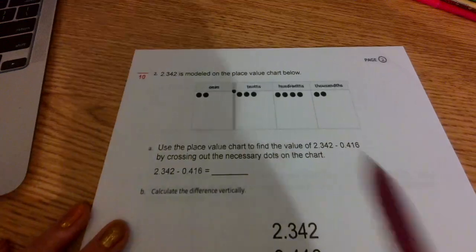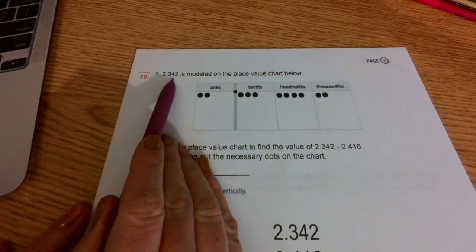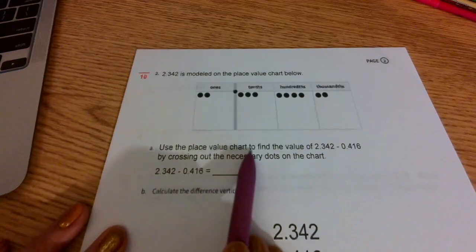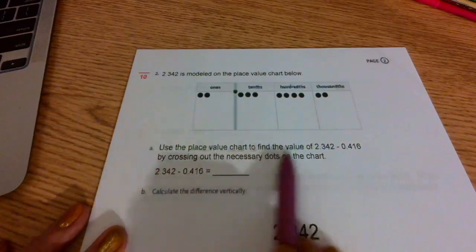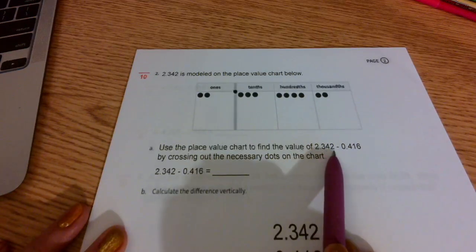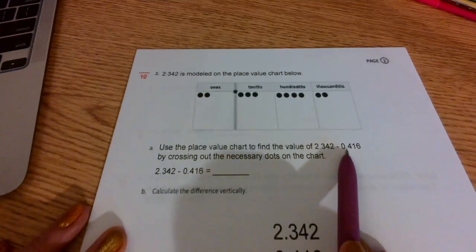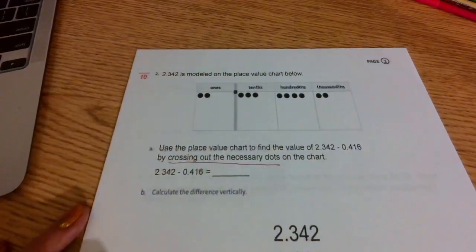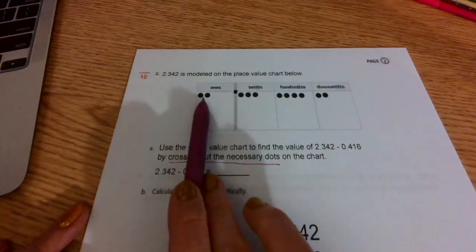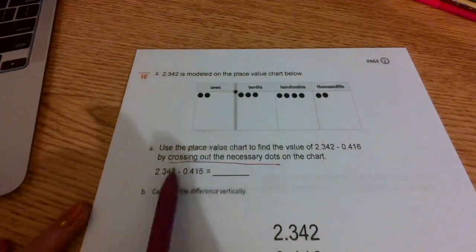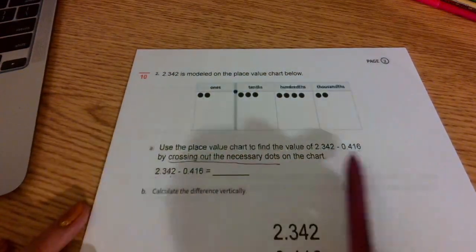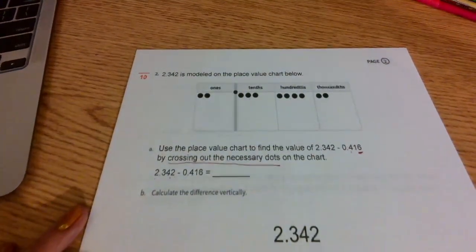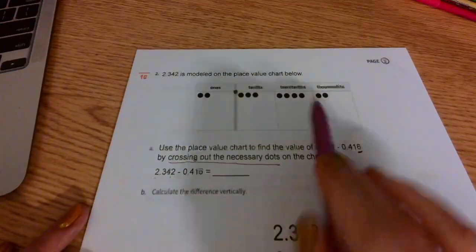All right, we have now 2 and 342 thousandths modeled on the place value chart. Use the place value chart to find the value of 2 and 342 thousandths minus 416 thousandths by crossing out necessary dots on the chart. Okay, so I have 2 ones, 3 tenths, 4 hundredths, and 2 thousandths. I need to take away 6 thousandths. Well, there's only 2 there.